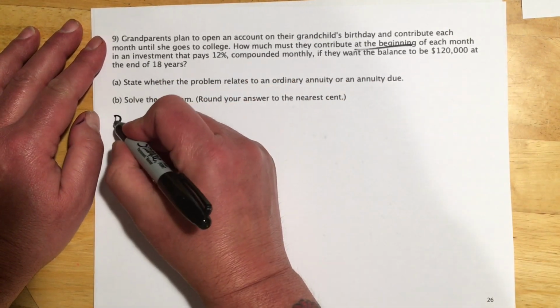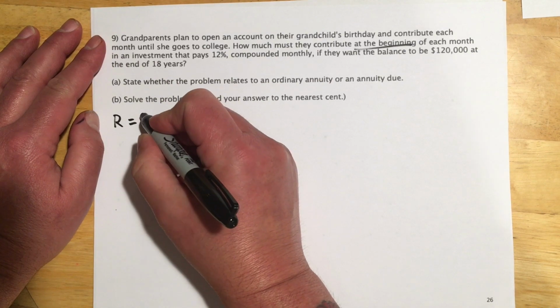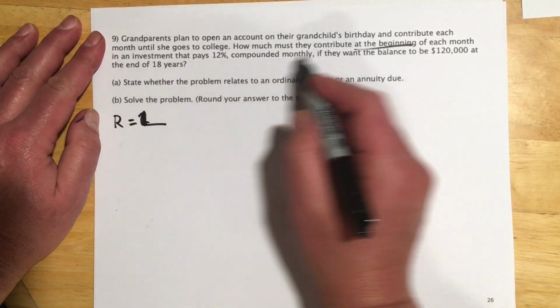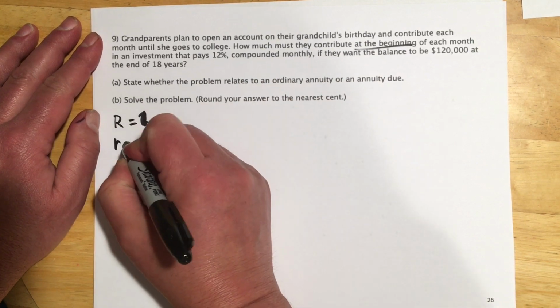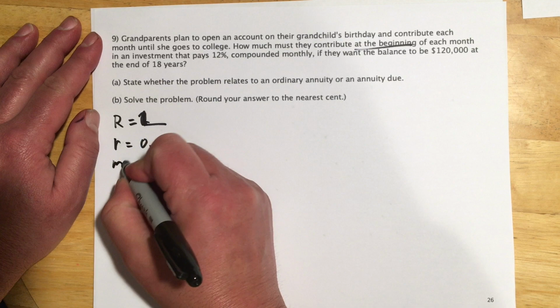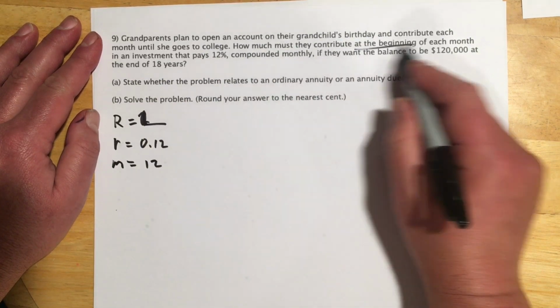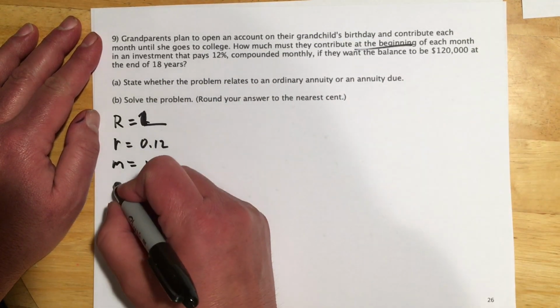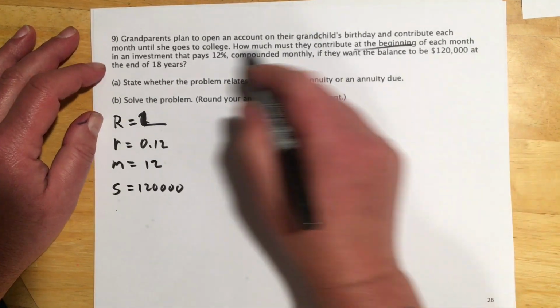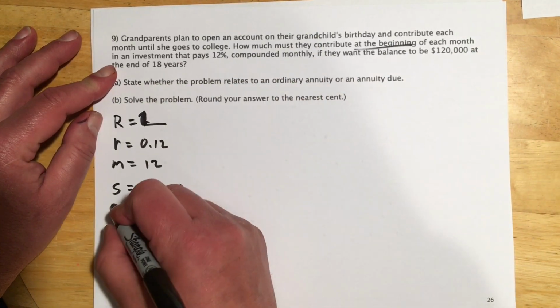So that is an R. Rate was 12%, and that's compounded monthly, so M is also 12. They want their future value to be 120,000. And this is to be at the end of 18 years.